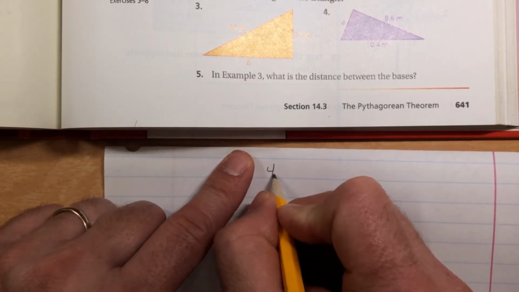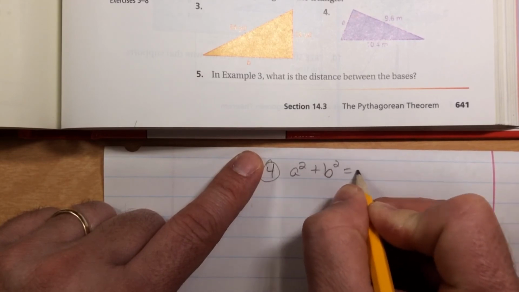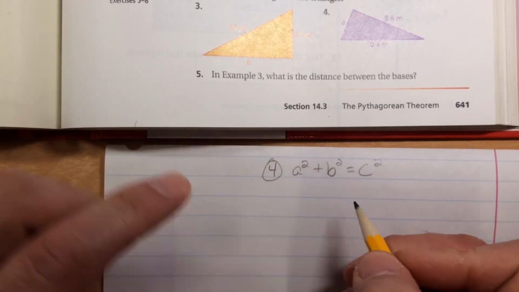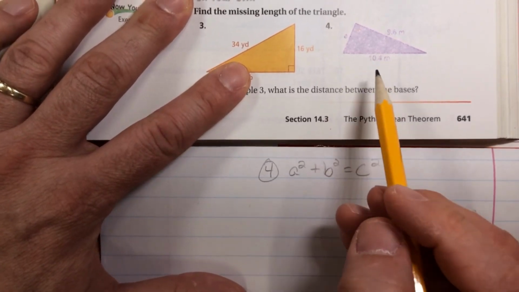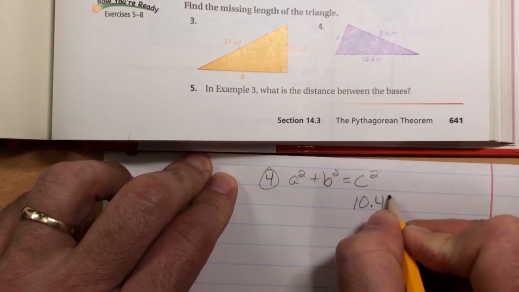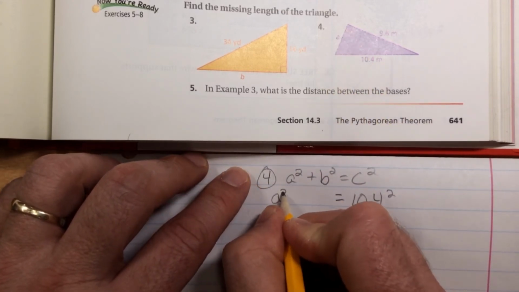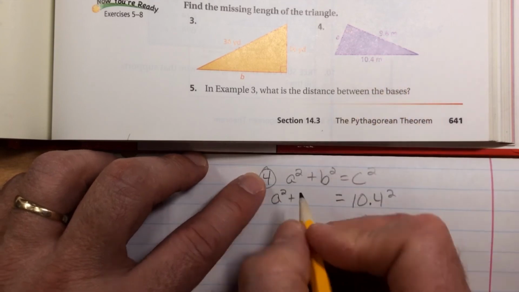And number 4, a squared plus b squared equals c squared. In this case, the hypotenuse is our 10.4, so 10.4 squared here. a is over here, so that's a squared plus 9.6 squared for b.